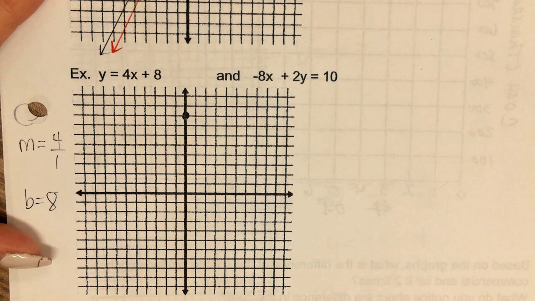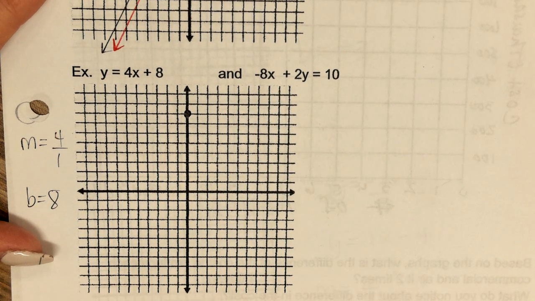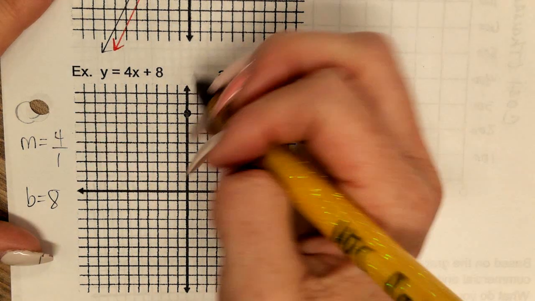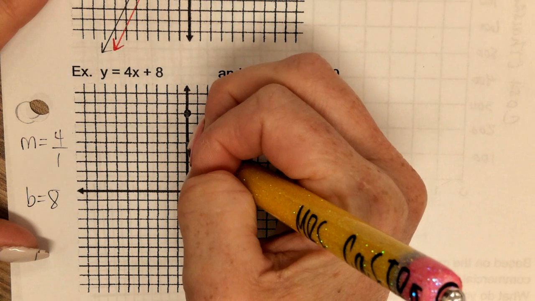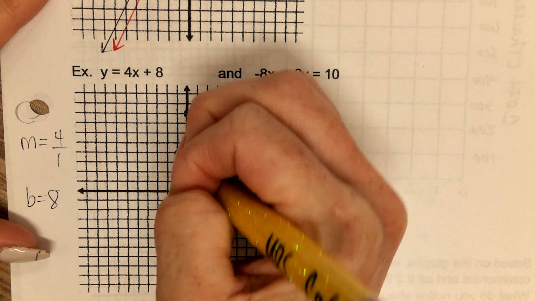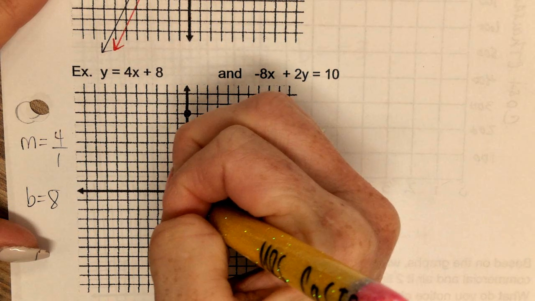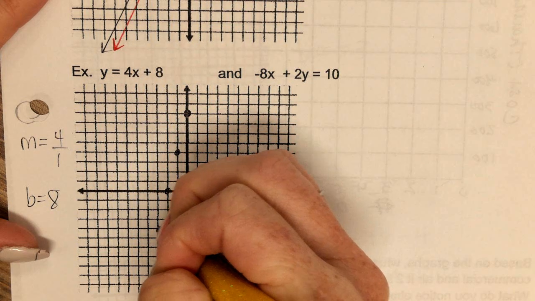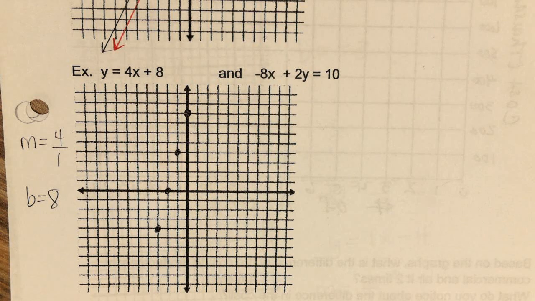Now, do you think I'm going to get a lot of dots going up and right? No. So which way should I go? Down and left. So I'm going to do down 4, left 1. And that gave me enough dots.